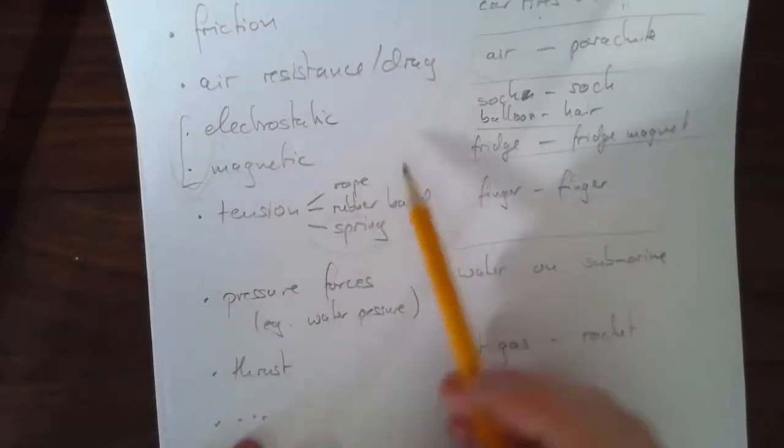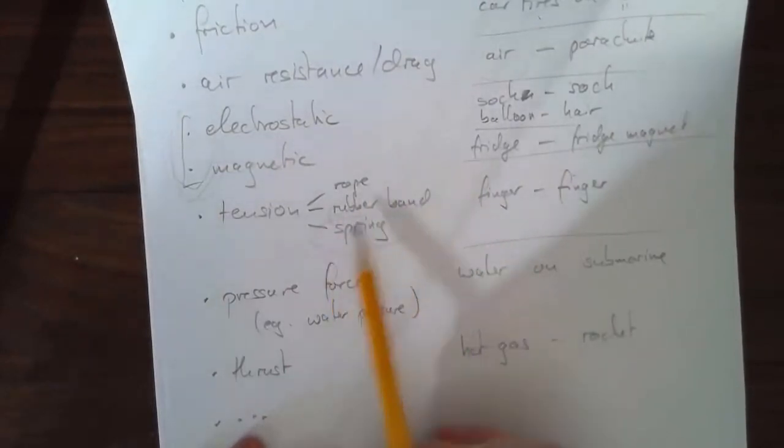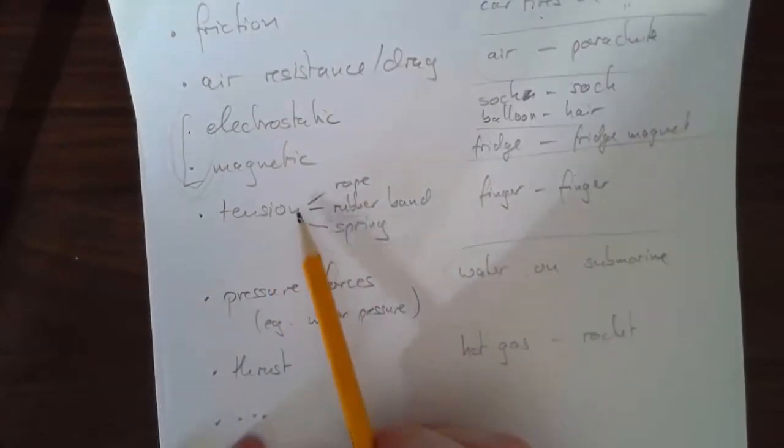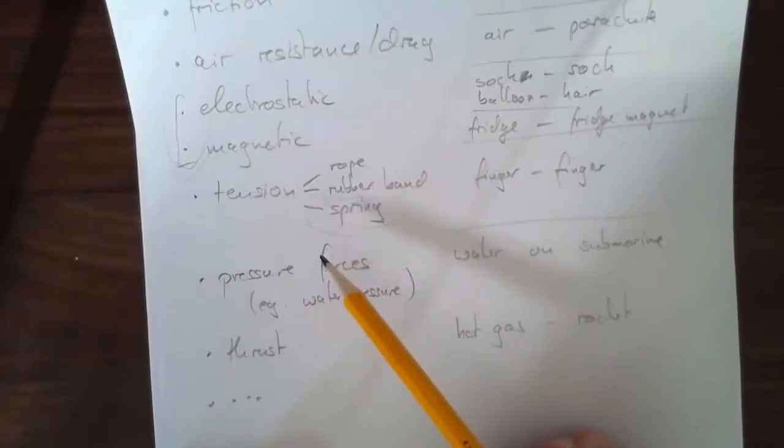Tension, well, in a rope or when you're stretching a rubber band, you're really pulling apart those molecules, like you're stretching them. The molecules are held together by electromagnetic forces, right? Again, it all comes down to those.